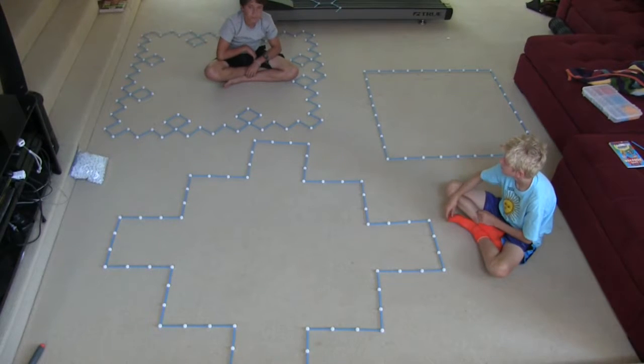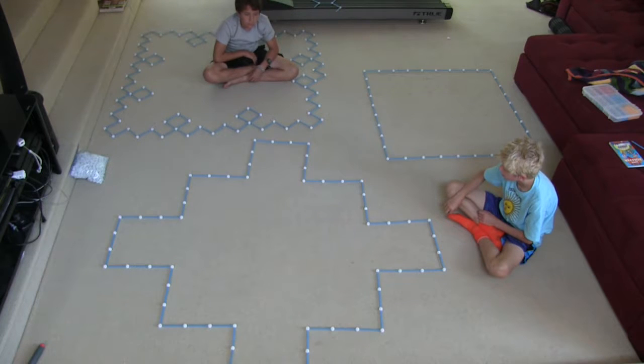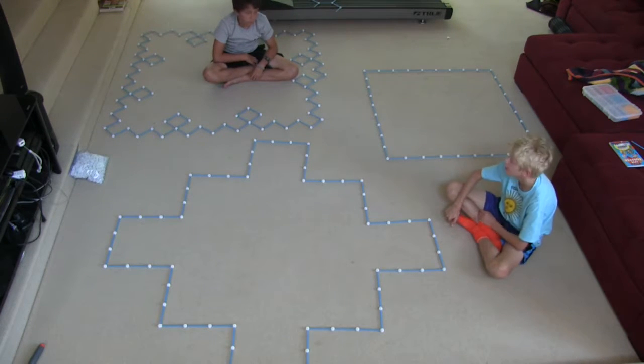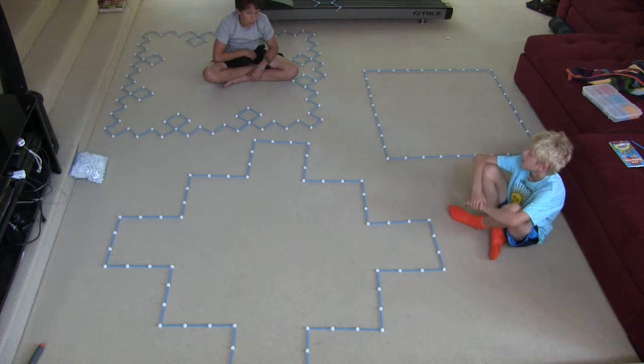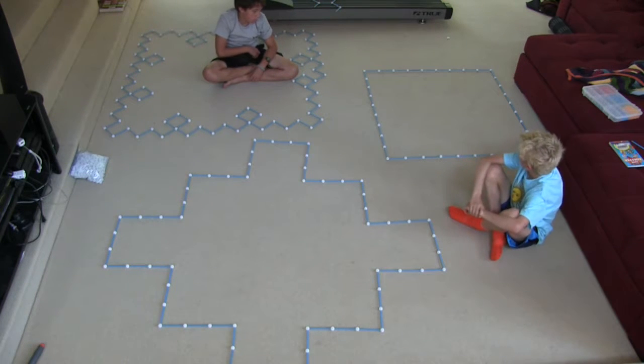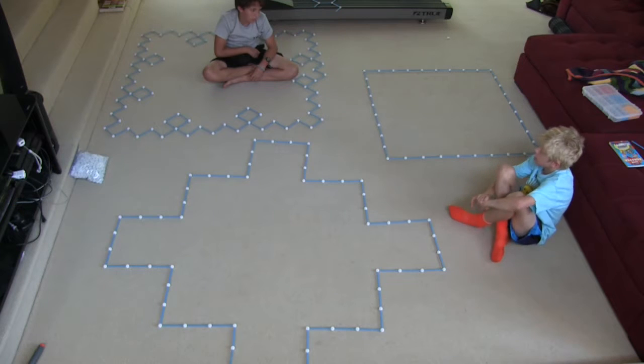Okay, so we got the three shapes. What can you tell me about these shapes? Well, they're not like a plus sign. Really? They're not like a plus sign. Interesting. It seems to be turning more and more into a square. It's like it stays a square.